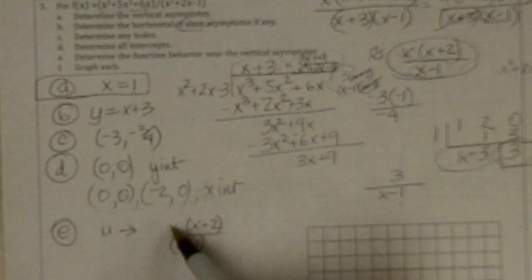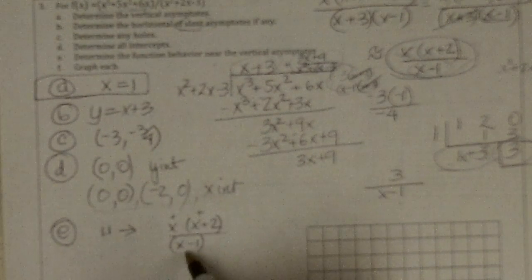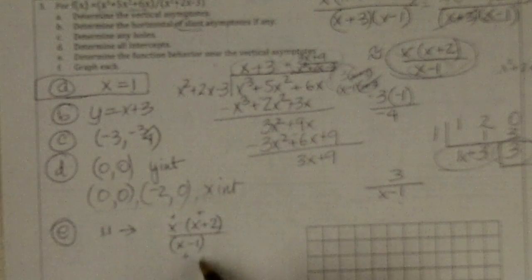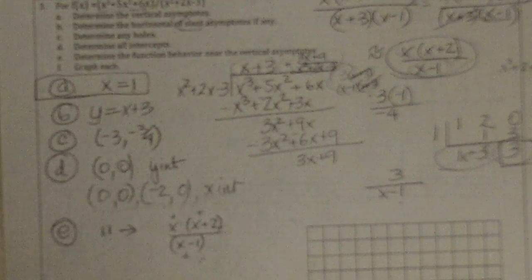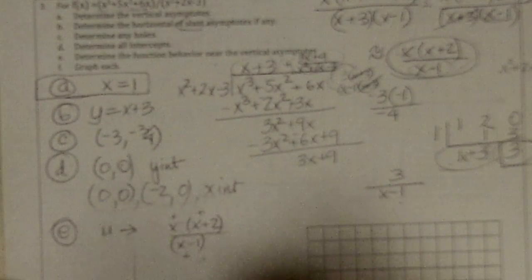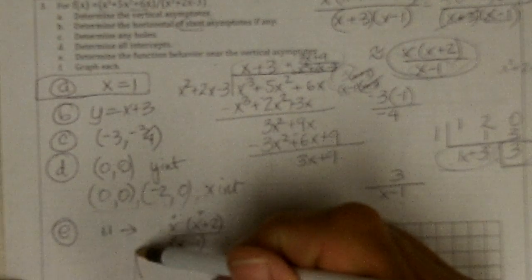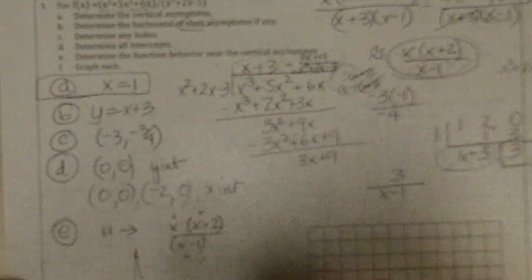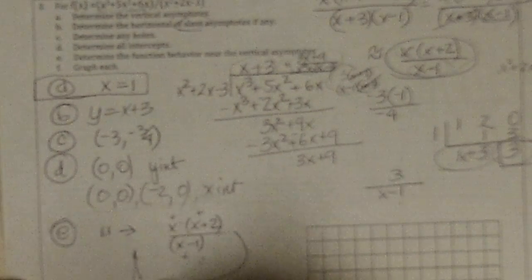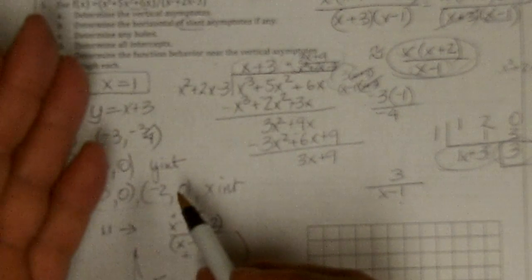If I put 1.1 in there, this is a positive term, this would be positive, and 1.1 would be positive. This would only be 0.1, and this is going to be bigger. So a small number into a big number is going to be big and positive. So on the right side of the vertical asymptote, it's headed positive. And since it's a single factor, it has to be going negative on the other side. I could have put in something close to 1 on the left side, like 0.9.